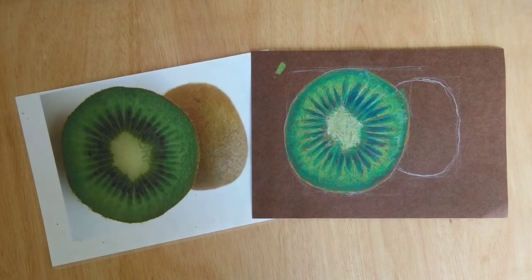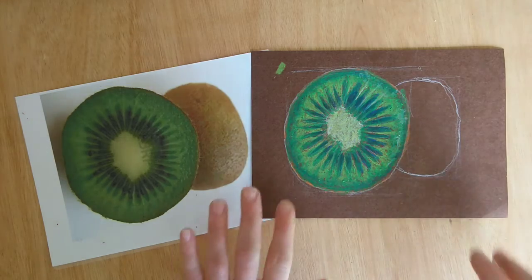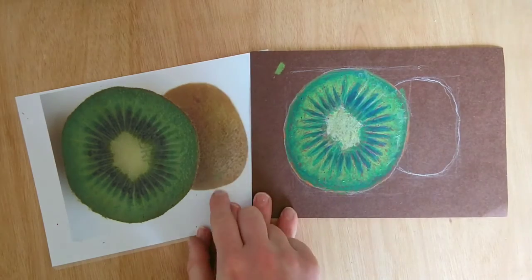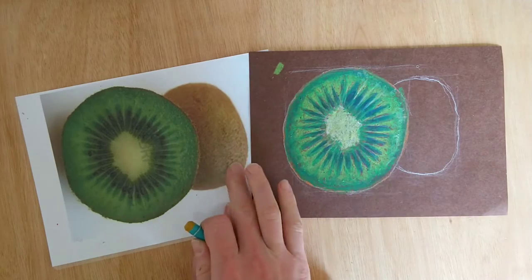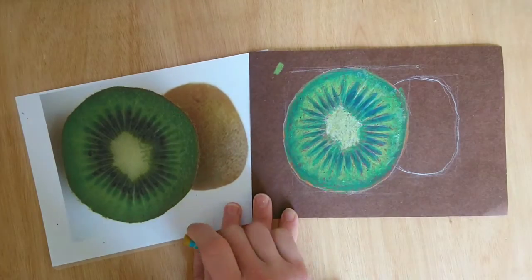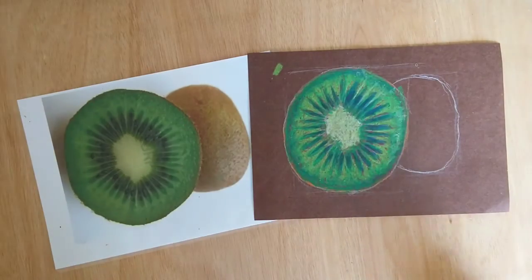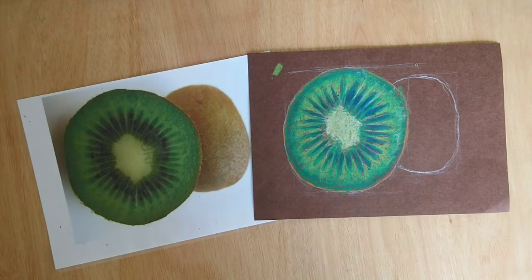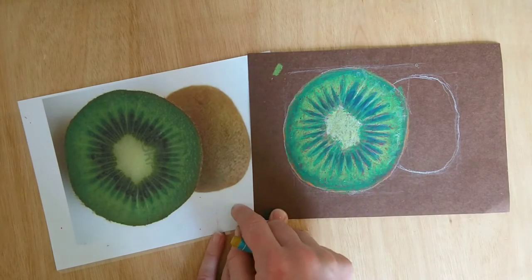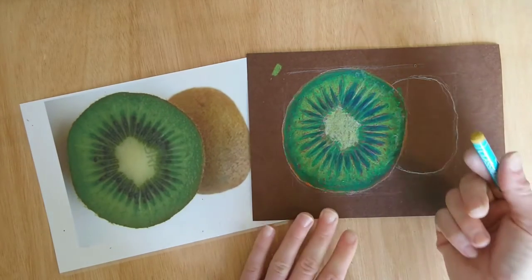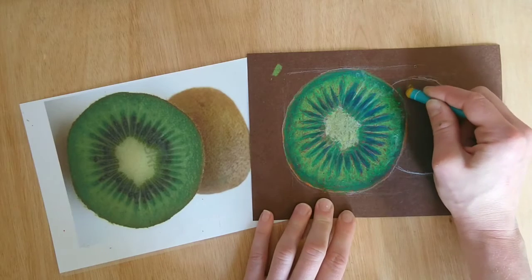Now that I've completed the cross section of my fruit, I can start on this other half of my drawing. And this is the outside of my kiwi fruit, which has a very fuzzy texture, which you can see in the image. And that's what I want to try to communicate with my oil pastels. So I will be using my oil pastels in a slightly different way this time.